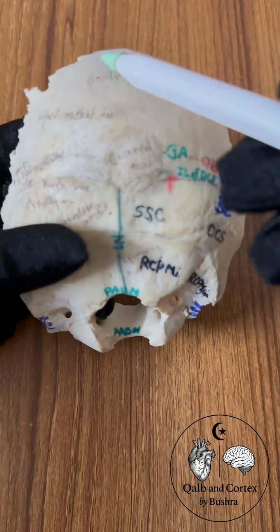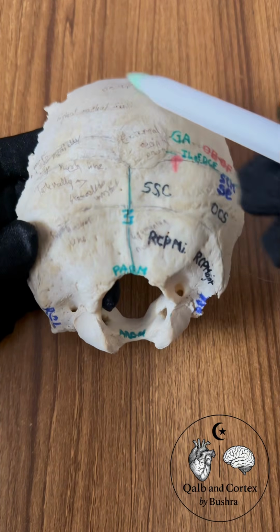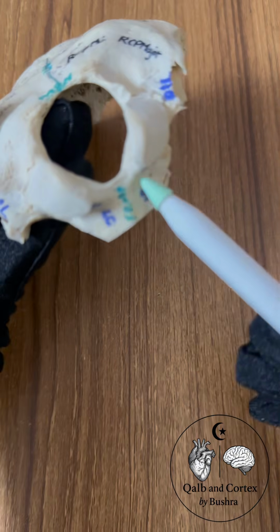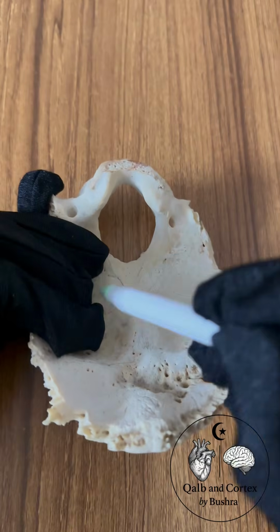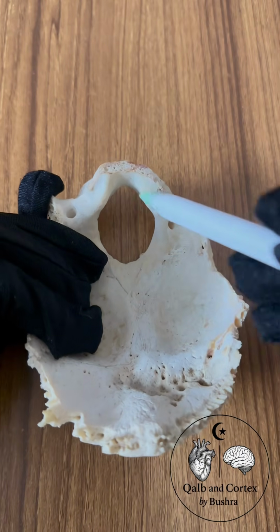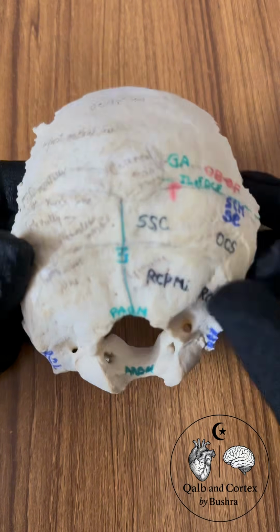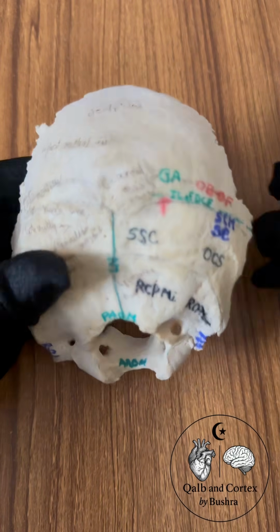This portion is the squamous part, this portion is the condylar part, and this is the basilar part. Squamous part, condylar part, and this portion is the basilar part, and this is the foramen magnum. So let's talk about the squamous part.